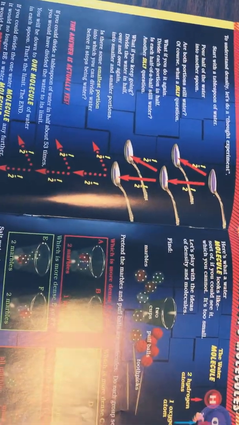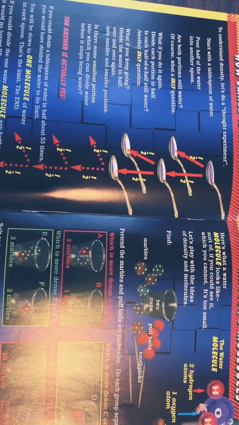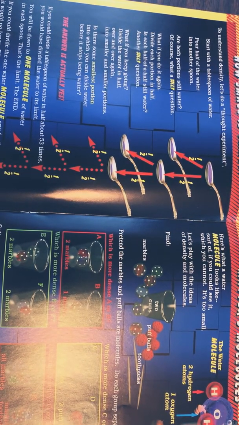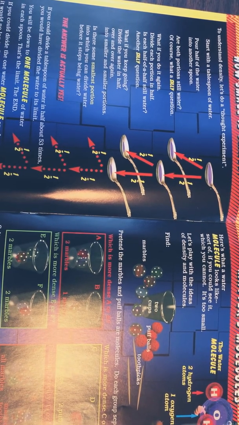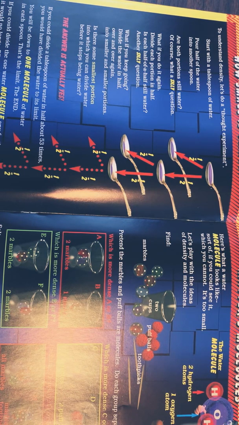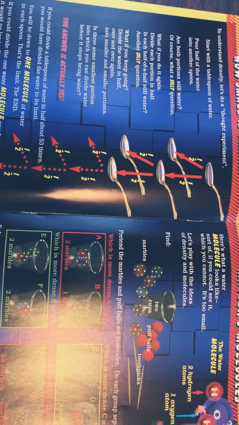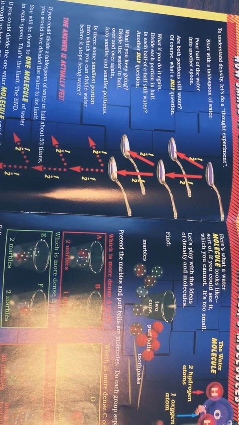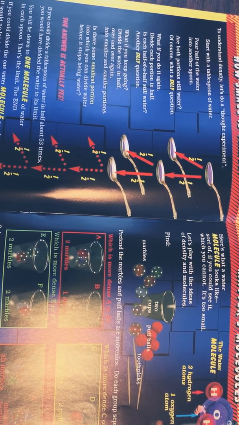To understand density, let's do a thought experiment. Start with a tablespoon of water. Pour half of the water into another spoon. Are both portions still water? Of course. What a silly question. What if you do it again? Divide each portion in half. Is each half of a half still water? Another silly question. What if you keep going?